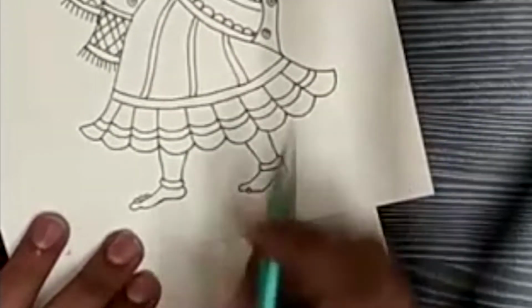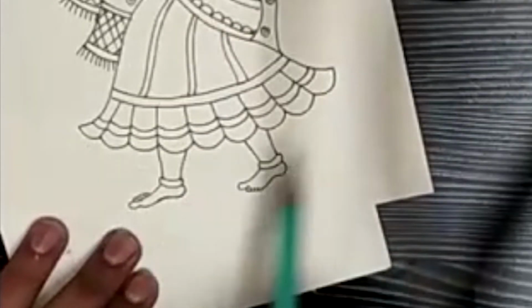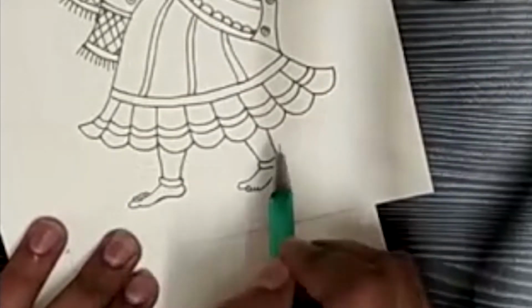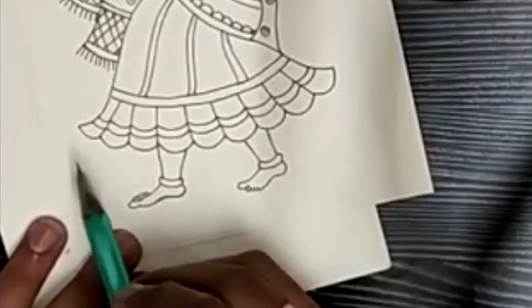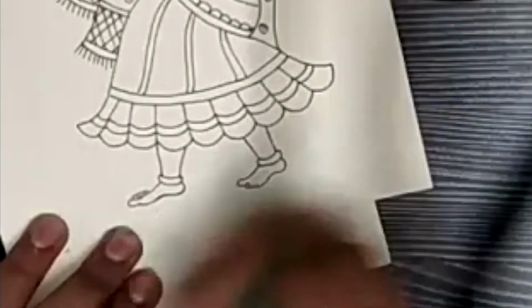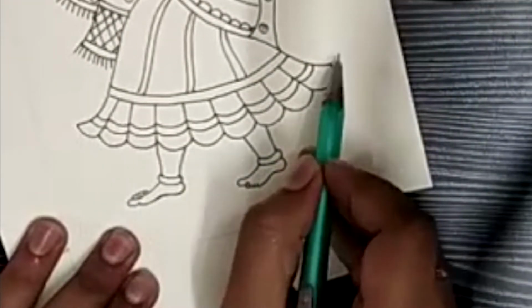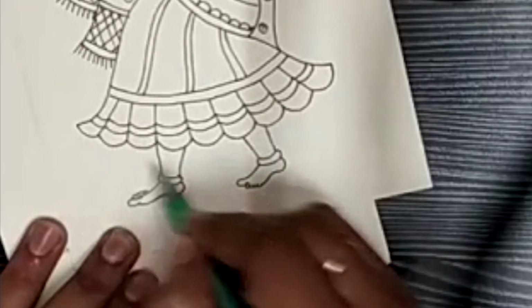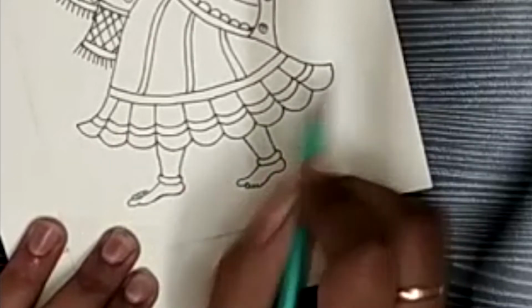So now I'm going to put the reference here. So the hips and the ghagra. So these frills, right? So these are like curves like this. So how are we going to draw the curve? We are going to first draw a simple curve like this, and then draw the smaller curves along with it, just to get the shape right. Otherwise, it will be a little like here and there.